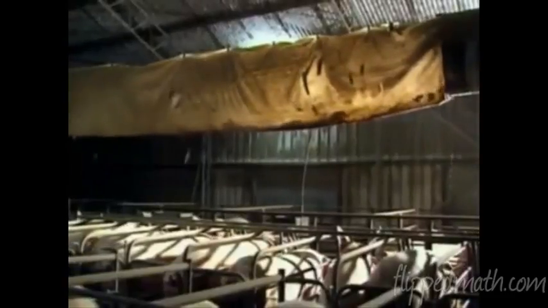Among the pens, the mice found a limitless supply of food and safety from predators. It didn't take long for their numbers to go through the roof.